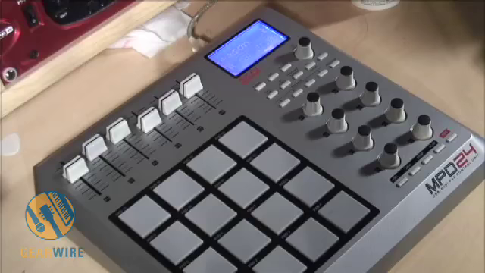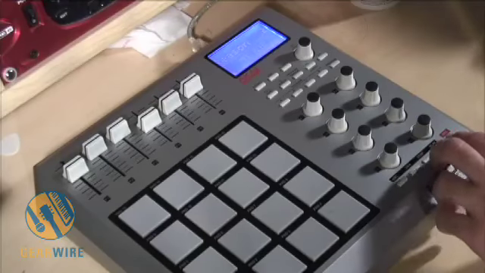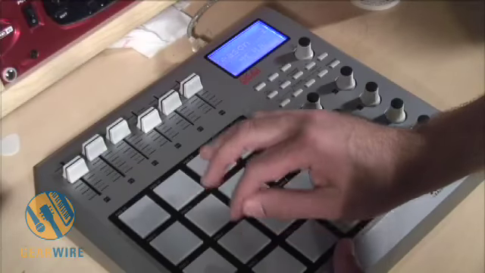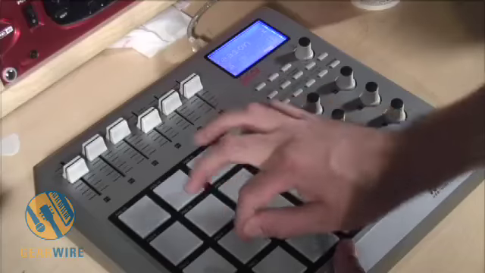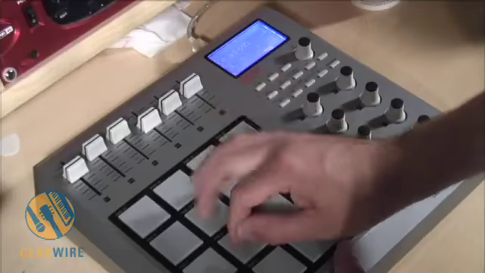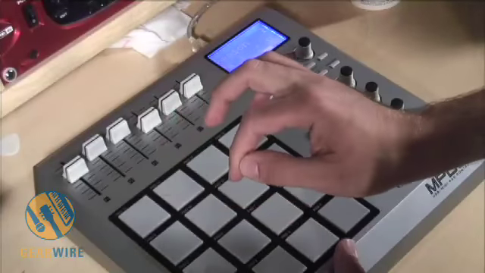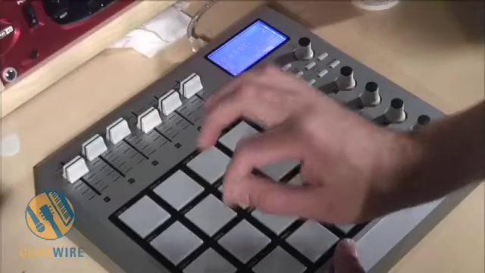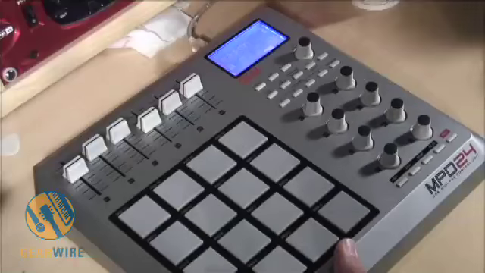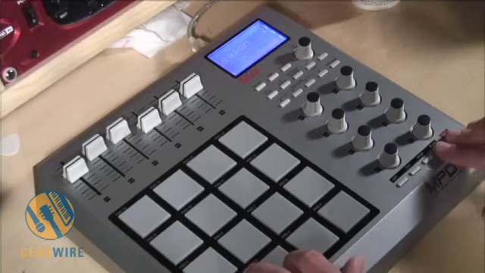Now I'm going to loop that. So let's add a snare in, hit record. All right, now you'll notice there's a bass kick missing there, so I've got to go in and just make sure that that is still there. So let's hit record, play.